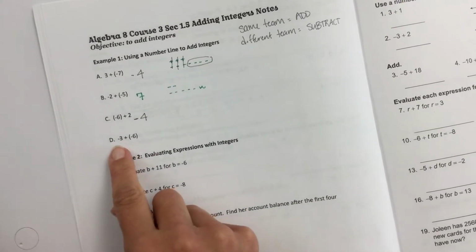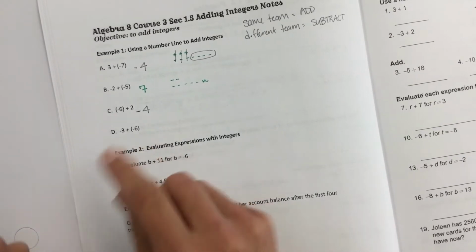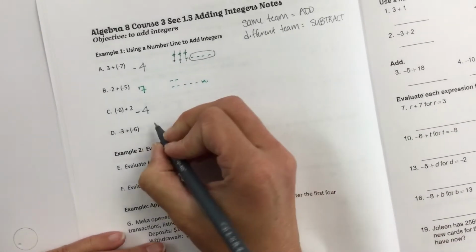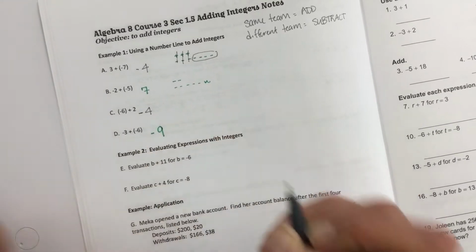The next one, we have 3 on the negative and 6 on the negative, so they combine their forces. There's 9 total, but they are on the negative team.